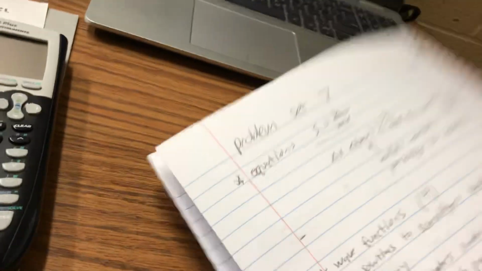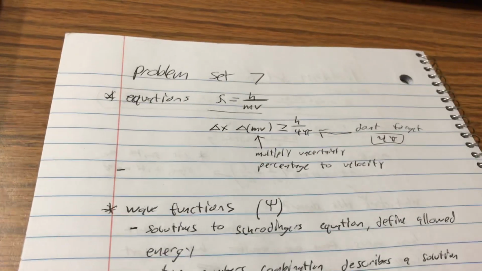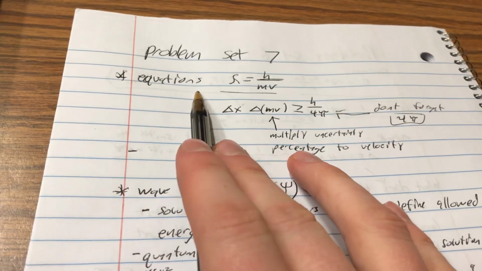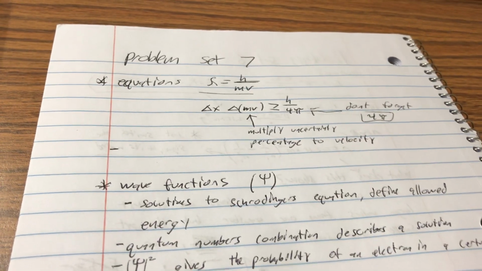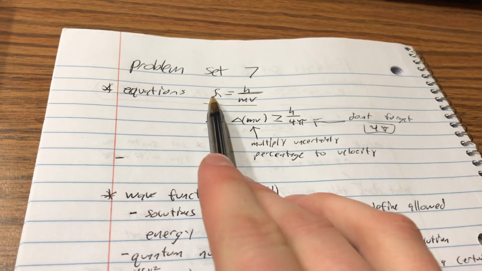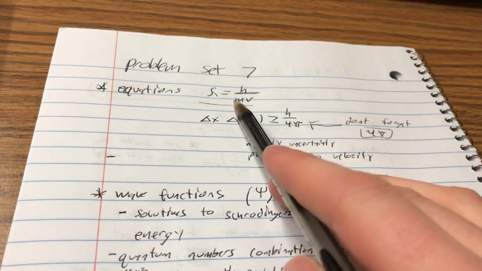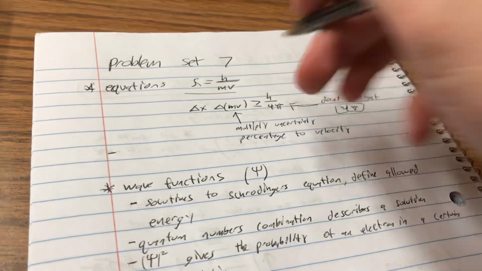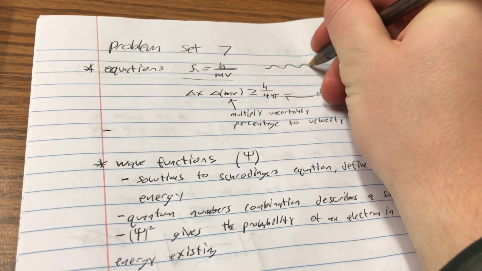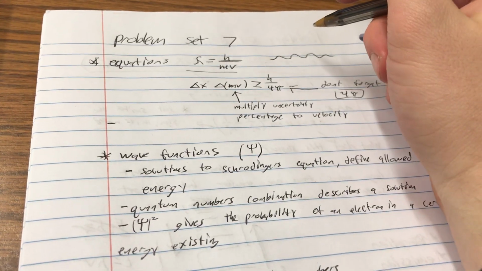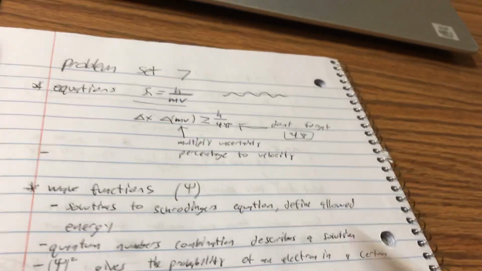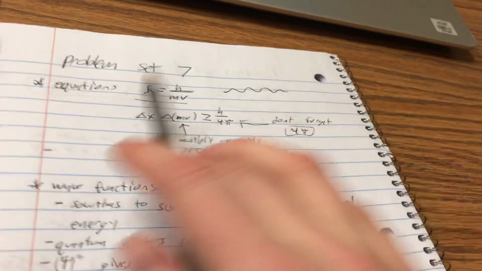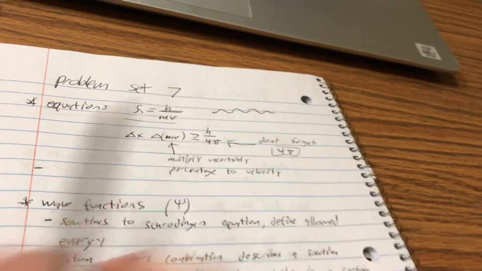Very good. Okay, let's go to problem set 7. The equations in this one, like I said in the beginning, these problem sets are just about understanding the equations. So the equation at the beginning is lambda is equal to h over mv. What's that saying? That's saying that matter moves in waves. How he did that, I'm pretty sure he just combined the equations we already know and came up with this. Incredible. In my mind, I think that's incredible.